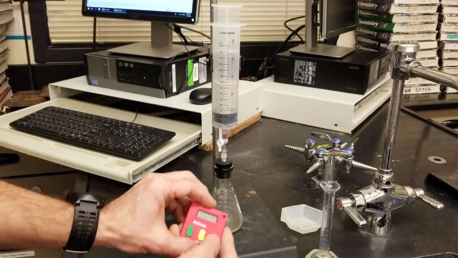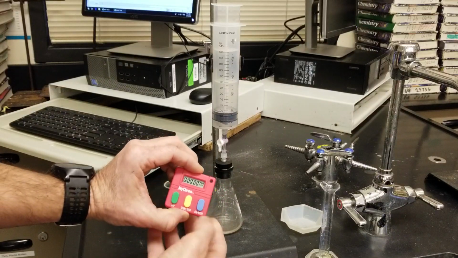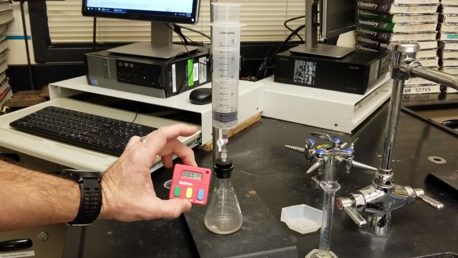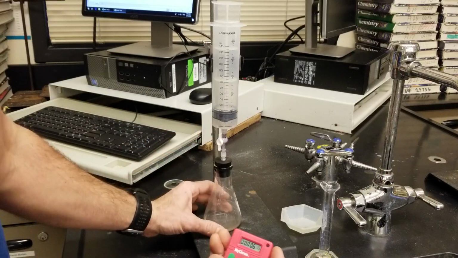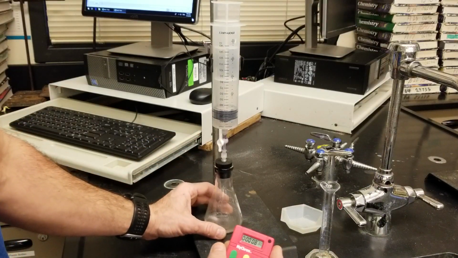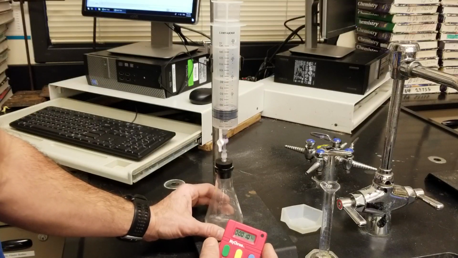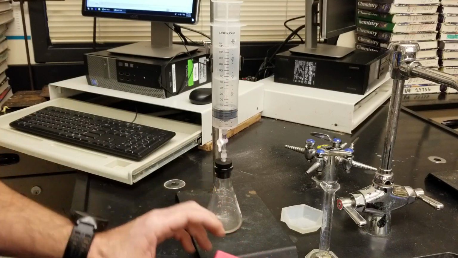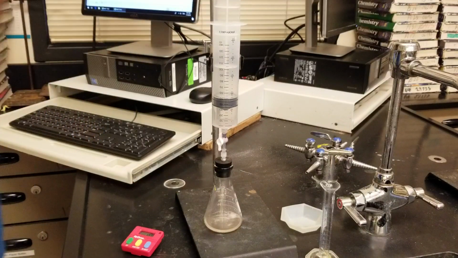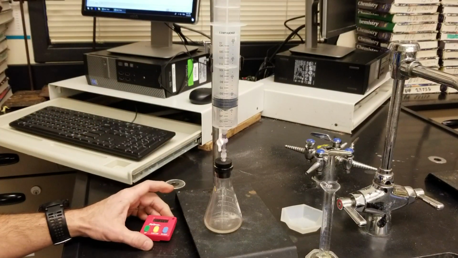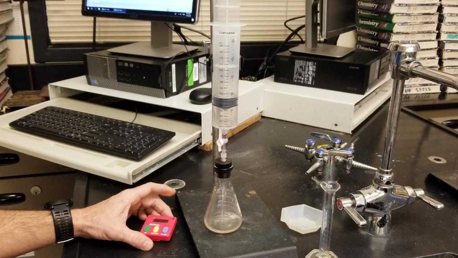Now, of course, you started your timer right when the reaction began. And you're stirring, and at 1 minute, you're going to measure your carbon dioxide volume. I'm approaching my 1 minute first volume measurement, and there's a technique here.